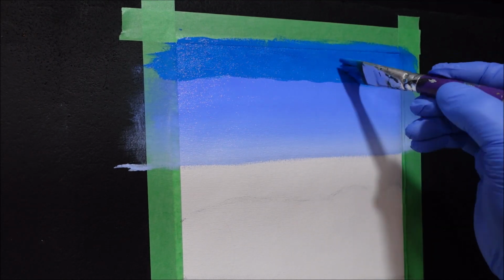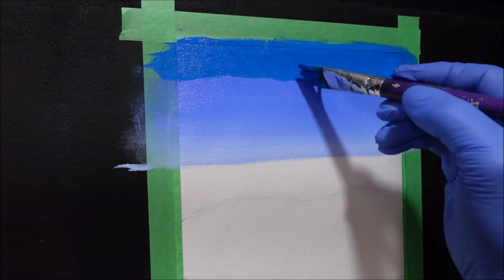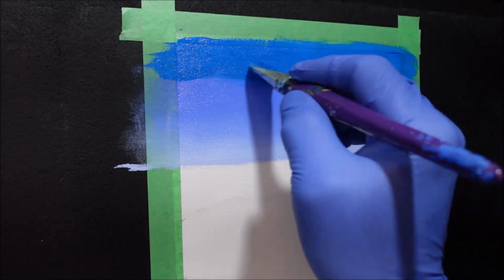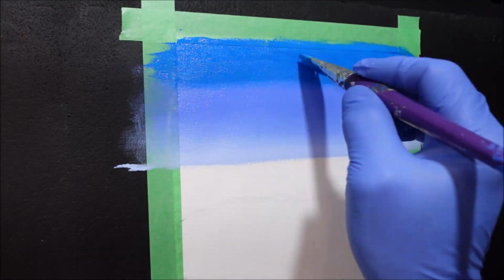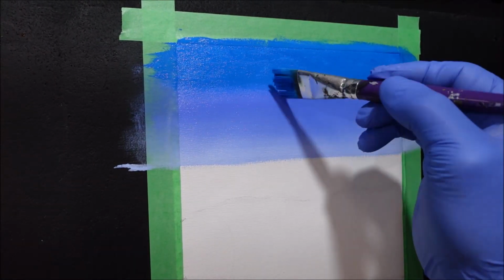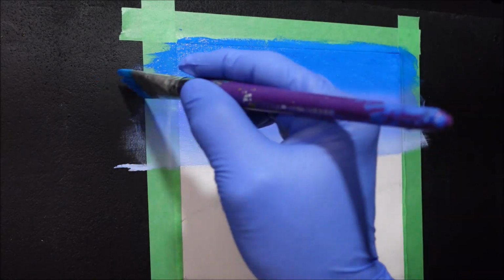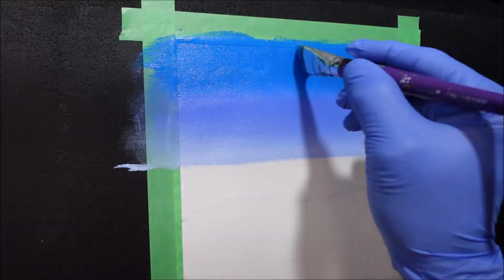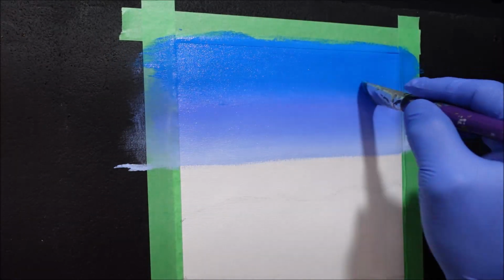Now I want to just gradiate that together with the lower colour. Just crisscrossing it in, everything's still wet. Don't take all day doing this because if it dries on you, it's not going to work like this and you'll be wondering why isn't it working for me, and it's all because you didn't listen. That's right.